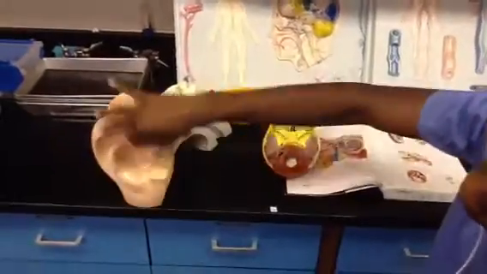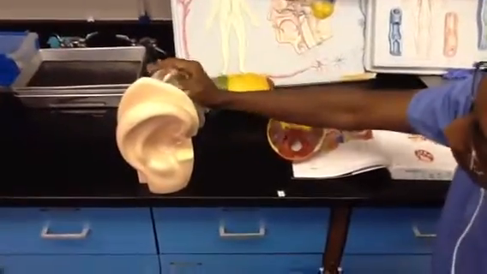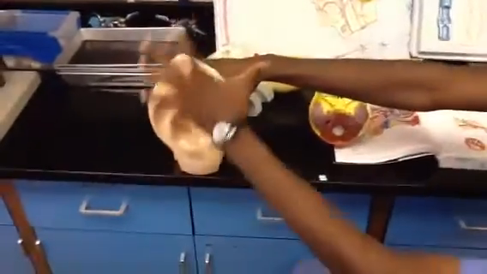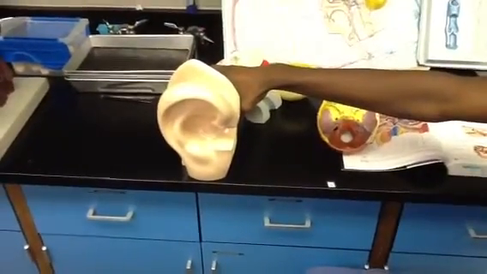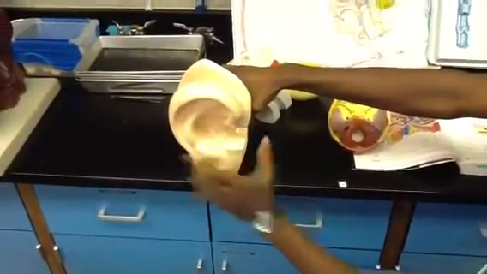Okay, we're going to learn about the ear and all it has to deal with. So we're going to start with the outside ear, all right? So Kelsey, tell me, what is the external part of the ear called? The pinna. That's right. The outside of the ear is called the pinna.